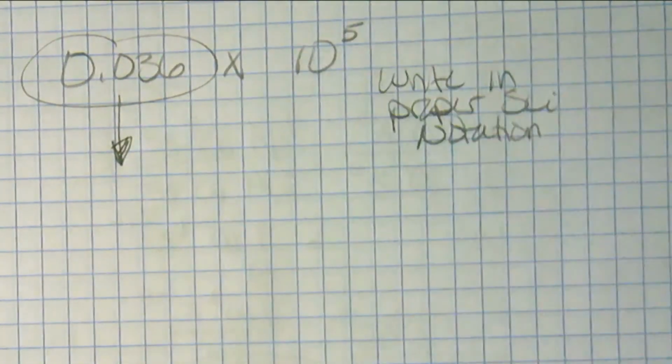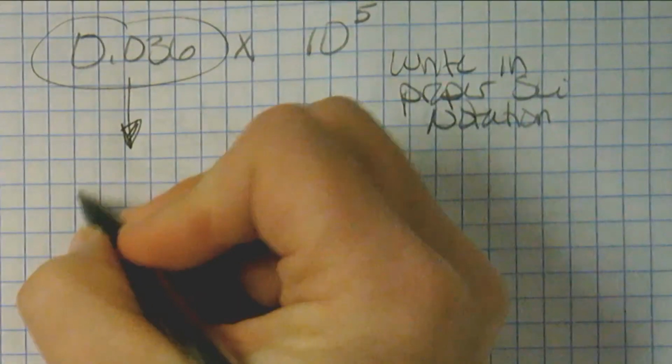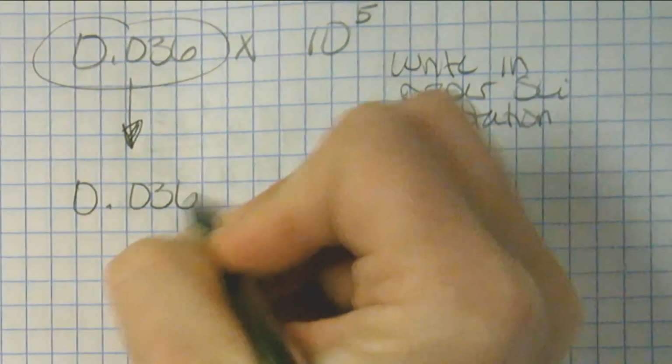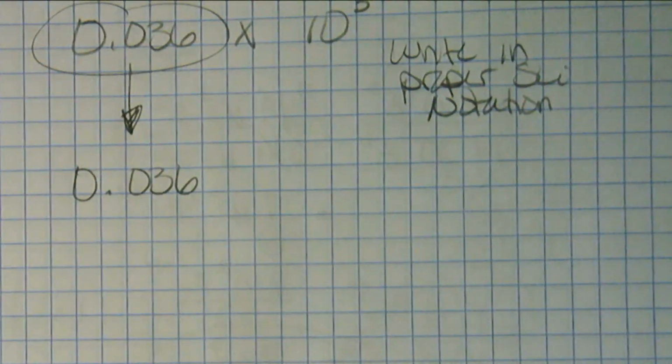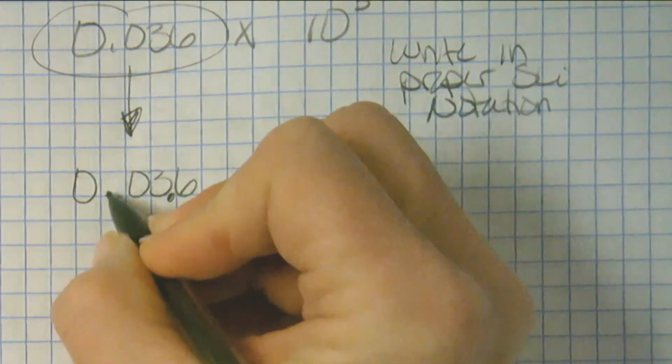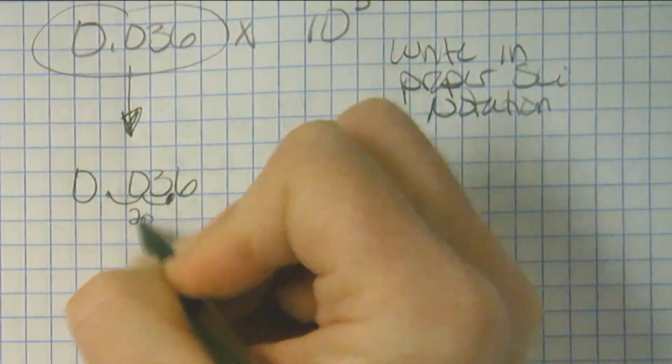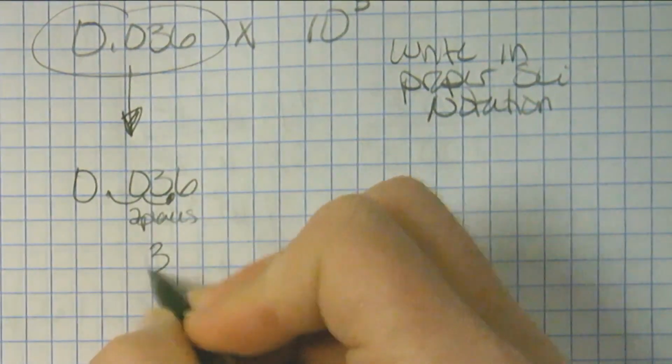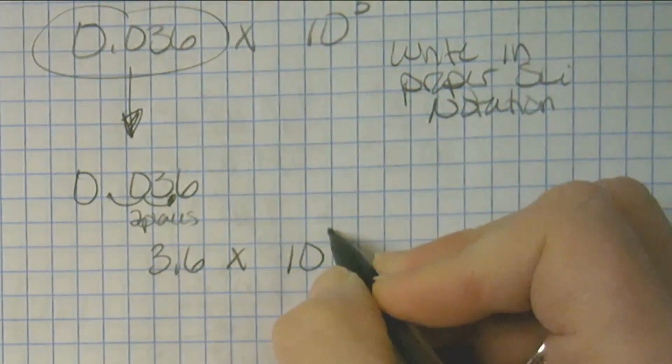So I need to change that first factor. I have 0.036. Where does the decimal have to go? Jack? Between the 3 and the 6, so it's going to go here. So I move my decimal 2 places. So now I have 3.6 times 10 squared.